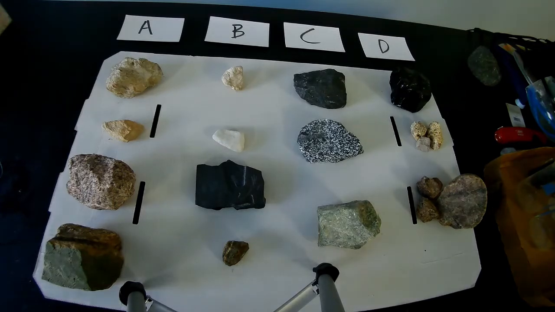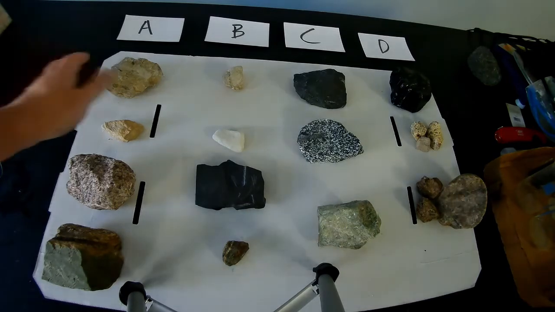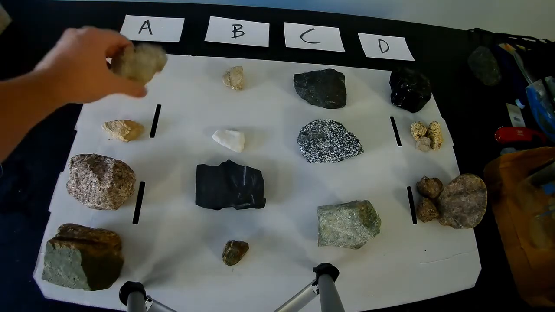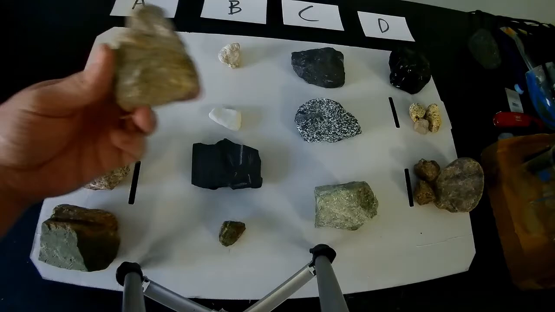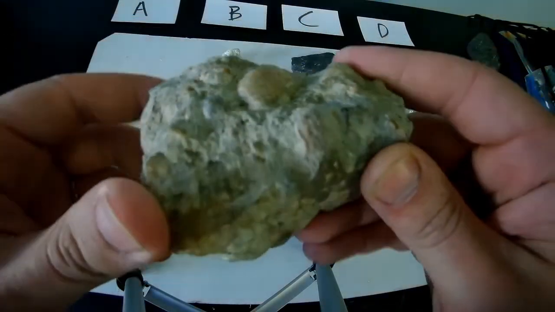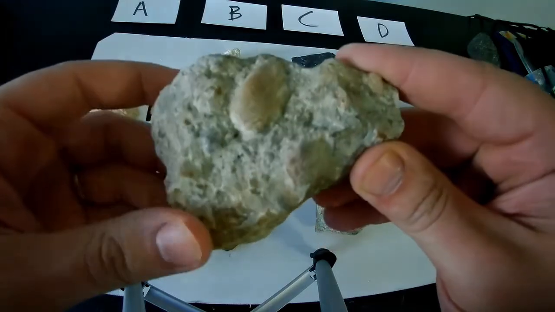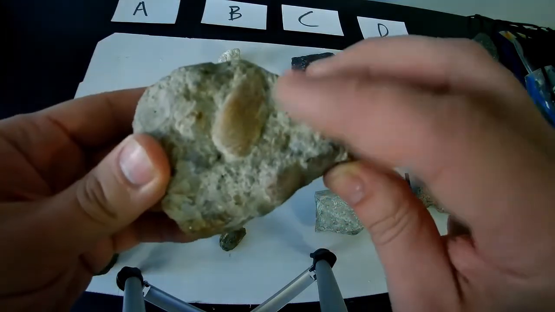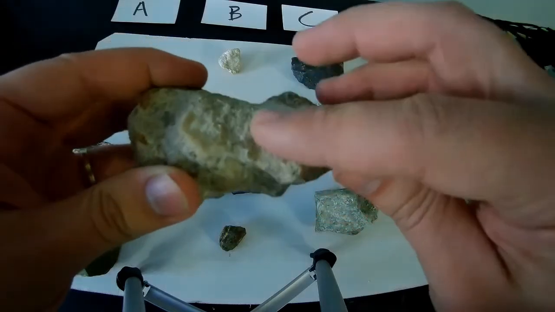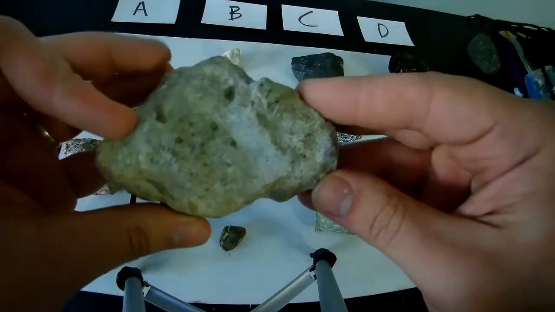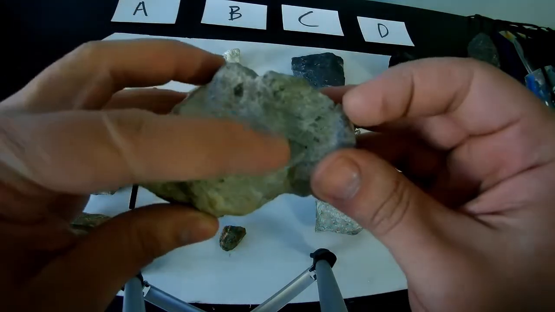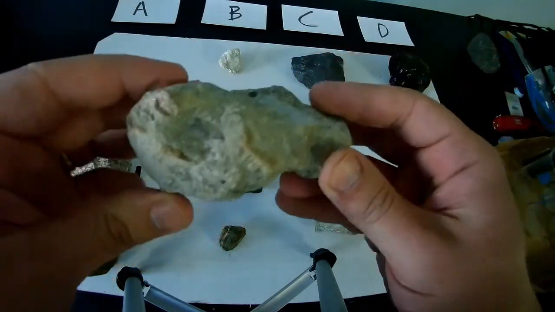So let's start with Group A. Let's try to figure out where these rocks in Group A came from. So let's start taking a look at each rock individually. Here's our first rock. And we can see this rock looks a bit like concrete. You get these big pebbles all cemented in here by some smaller sediment.